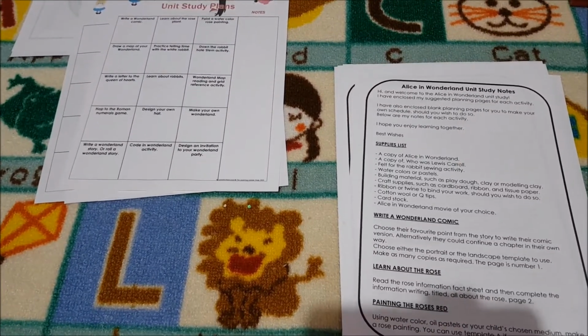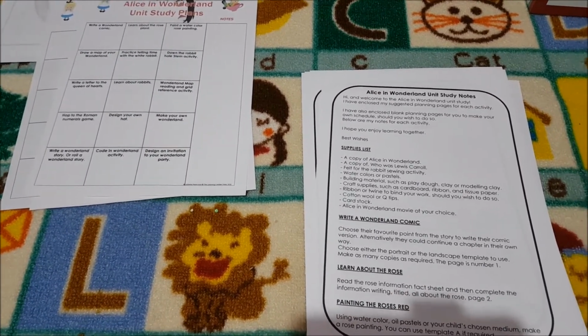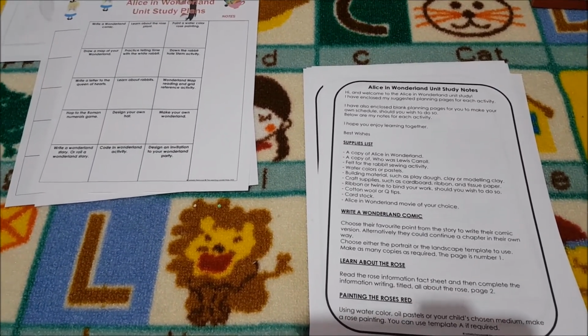So I've tried to make it as cross-curricular as possible, getting all those skills in and with fun activities that really bring the story to life.